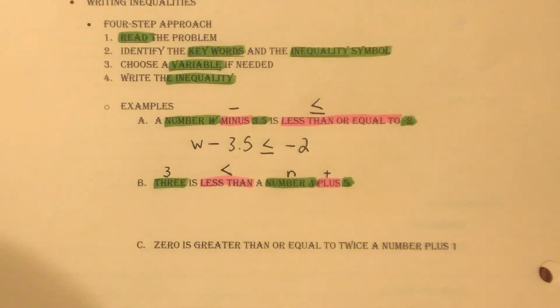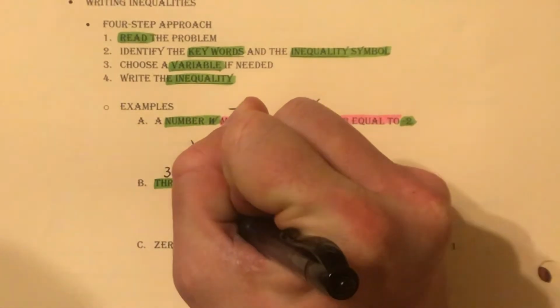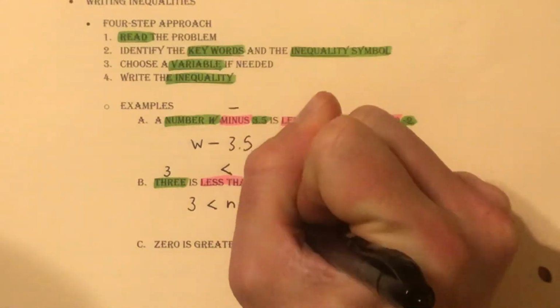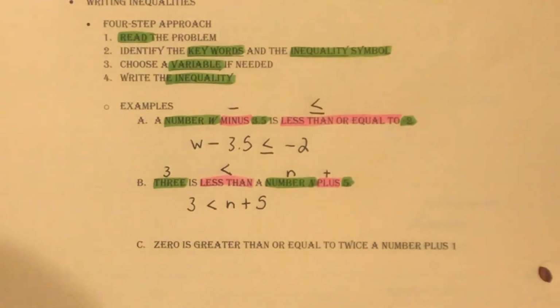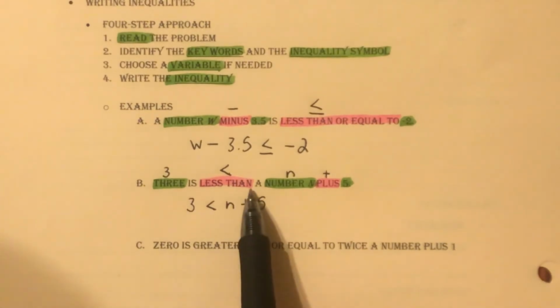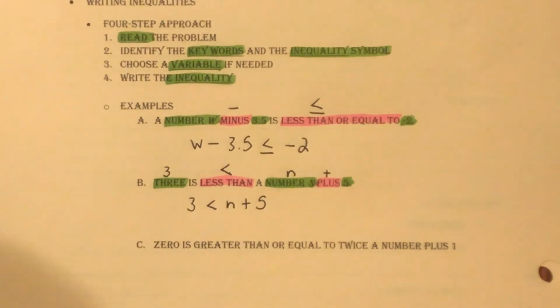So we should be able to go in and actually write this inequality out now. If I start here on the left and go from left to right, I have 3 is less than n plus 5. So if I go back, make sure that makes sense. 3 is less than a number n plus 5. So it makes sense. I'd encourage you to pause the video here and then try example C on your own. After you finish it, unpause and check your answer with mine.